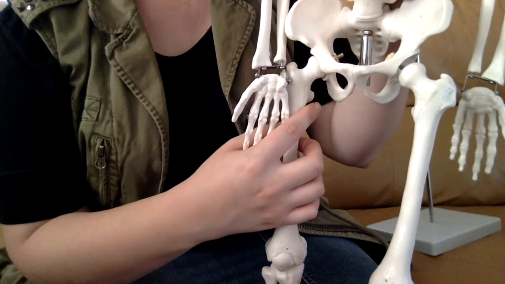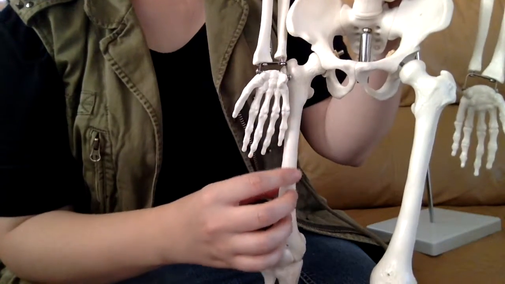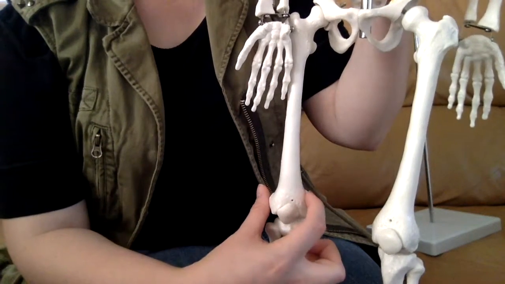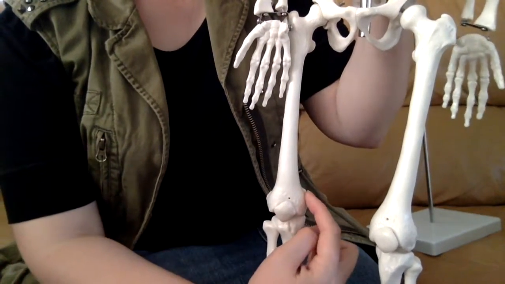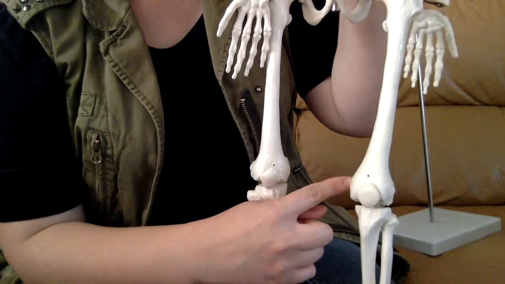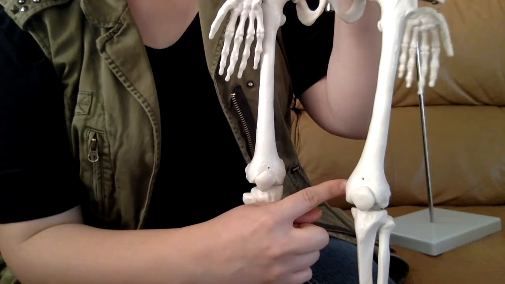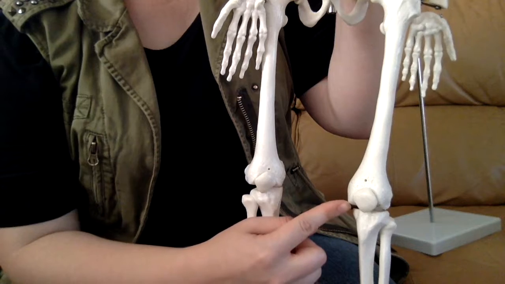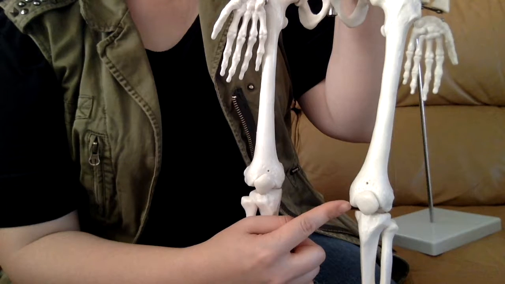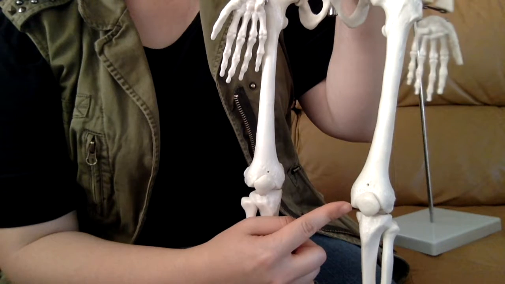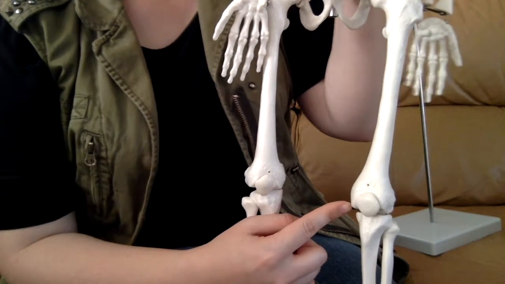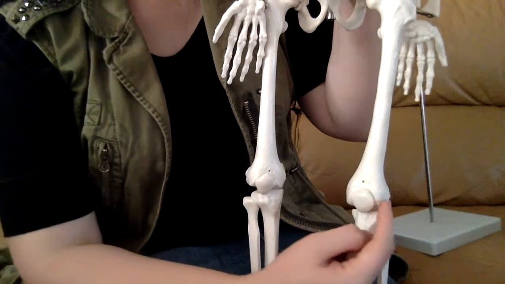Next, we have the abductor tubercle, which is this bone top right here. And this side will be over here. We then have the medial epicondyle, which is right below it, this region right here. Next, we have the lateral epicondyle, which would be on the opposite side, right over here.